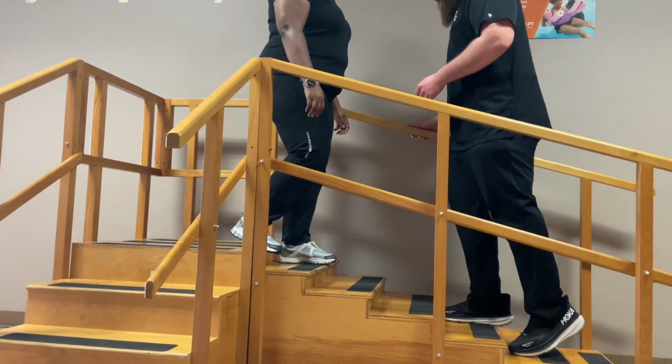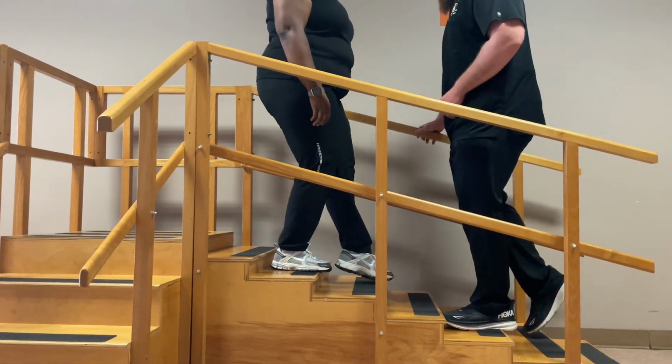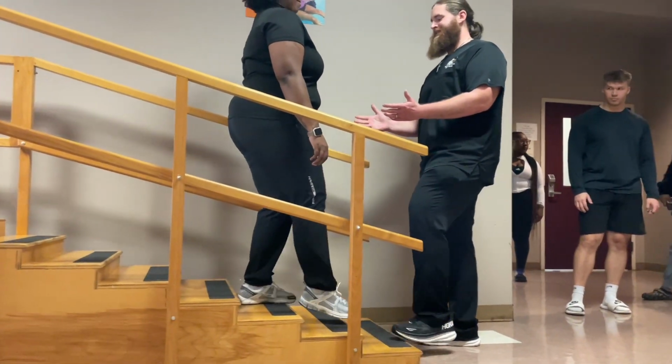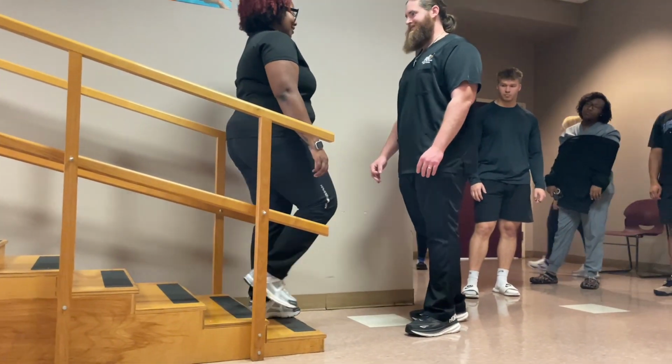Good. Then when she's coming down, you want to stay in front of her. Make sure you keep the patient safe. Also want to make sure you don't trip. All right, good. Yeah, I got you.